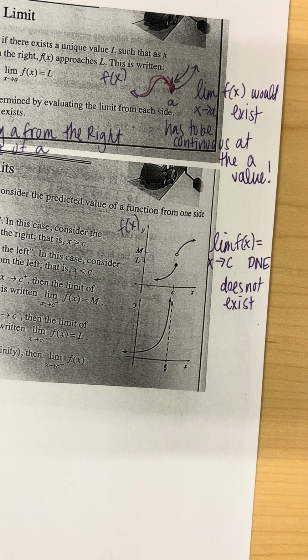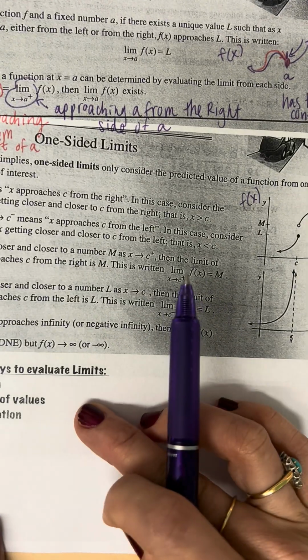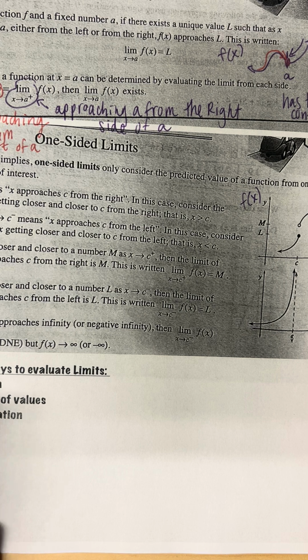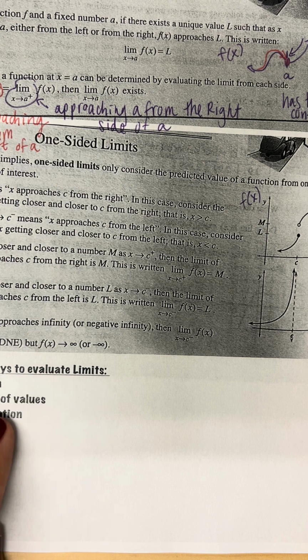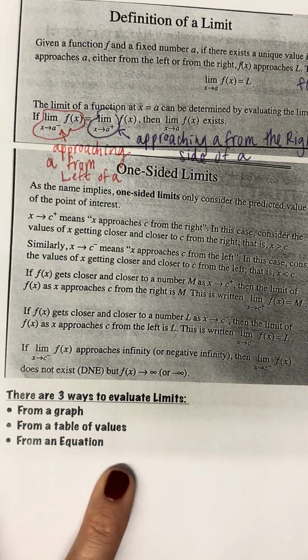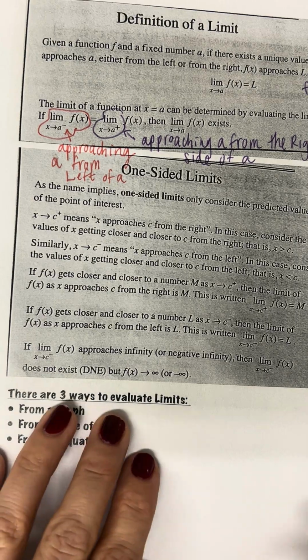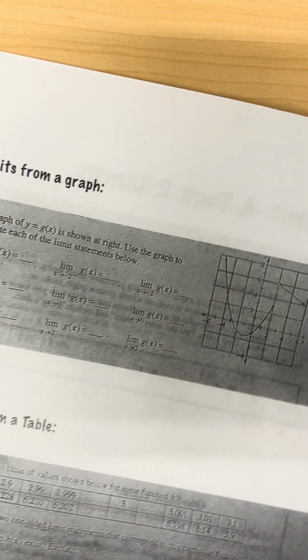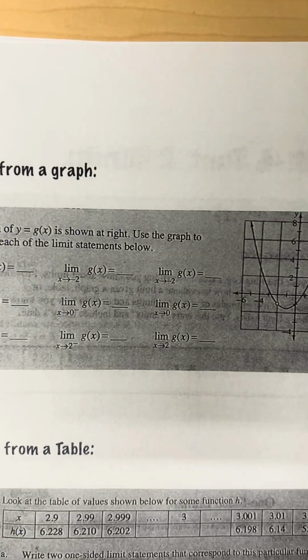Okay. There are 3 ways to evaluate limits. We're going to look at all 3 right now: from a graph, from a table, and from an equation using algebra, okay? All right, so let's dive into that. And again, sorry for my quality here on my paper. It's not the best. Let me see if I can zoom in a little.